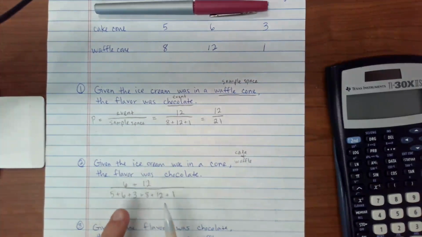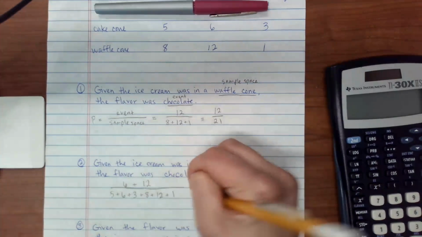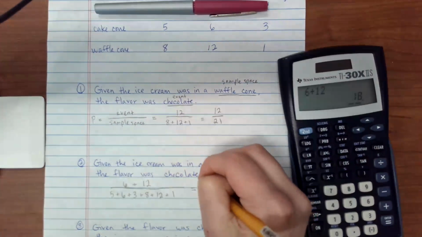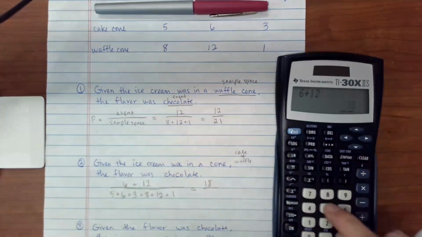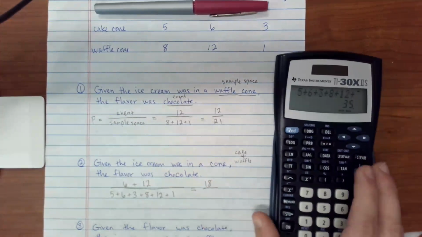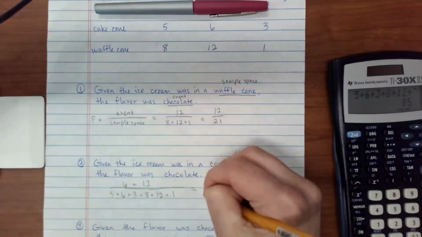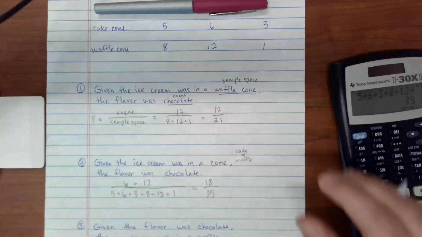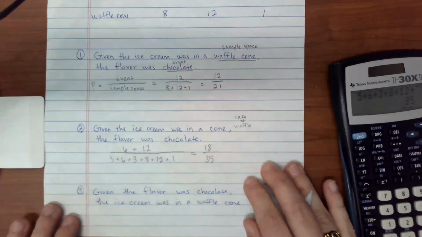My event has to come from my sample space. Now you're just going to add it up using your calculator. I'm just going to get these totals real quick. That gives us 35. And of course, you can get the decimal by yourself. All right, let's take a look at the last one.